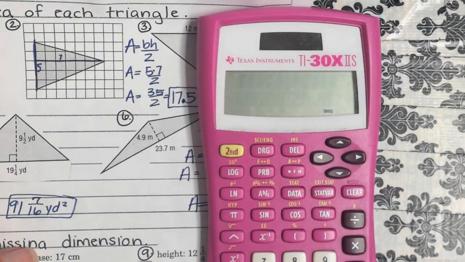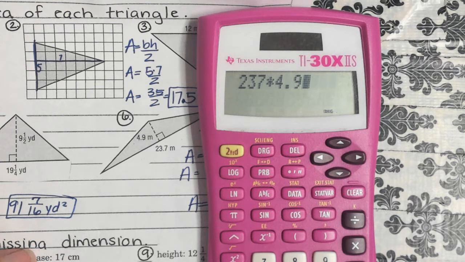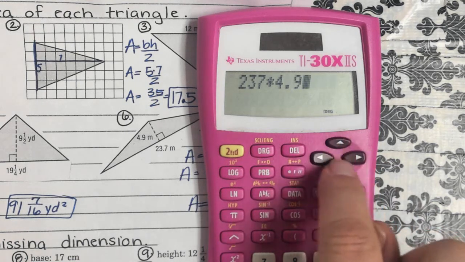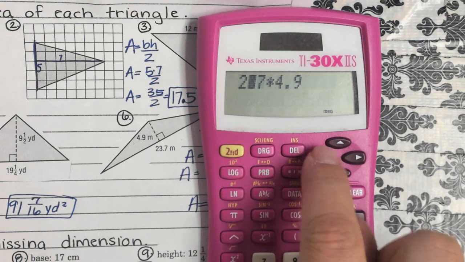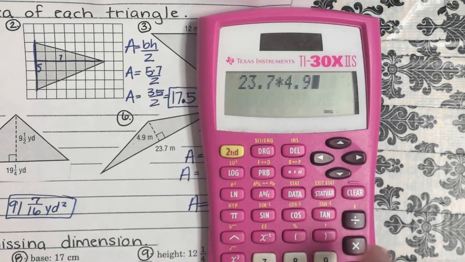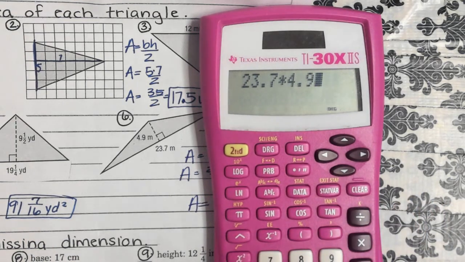I'm putting in my number, 23.7 times 4.9, and I just realized, what did I do? You forgot to put the times in between the two. Now I put my times. I forgot my decimal. I don't want to clear it out. Look what I'm going to do. I'm going to use my arrow buttons. I'm going to go back to right here. I'm going to put 0.7 times 4.9. You can go and write over what's already in there.